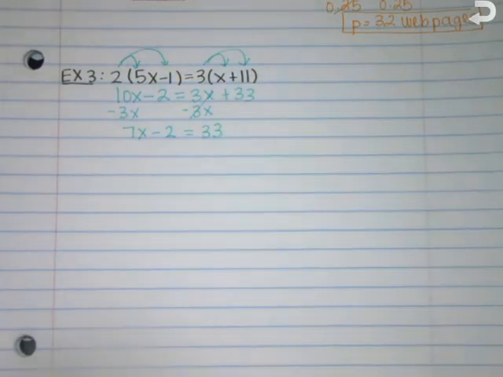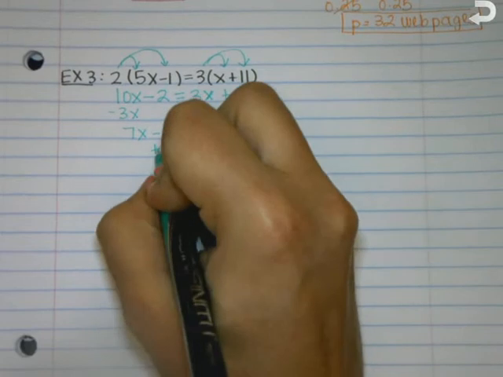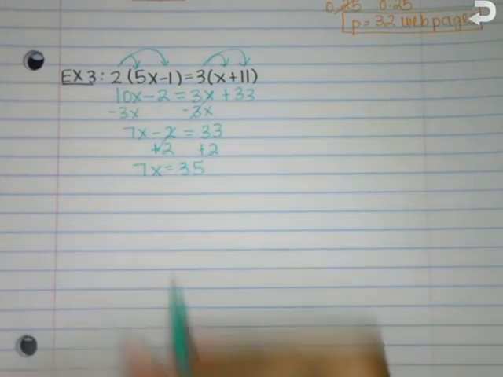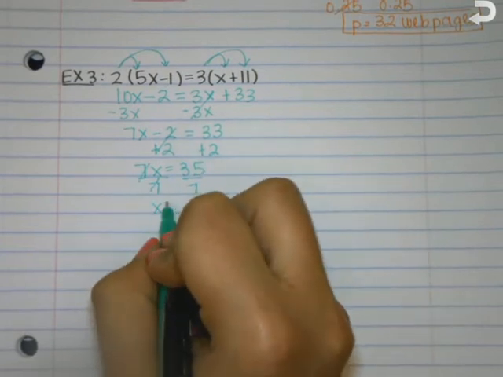And then what would you do? Add 2. So 7x equals 35. Divide by 7. So x equals 5.